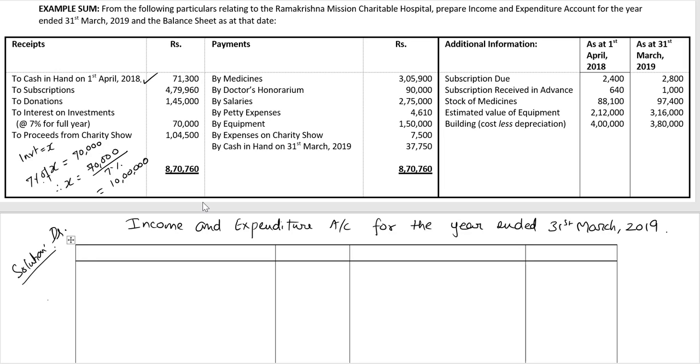Left side debit side, right side credit side. Expenditure, rupees. Income, rupees.